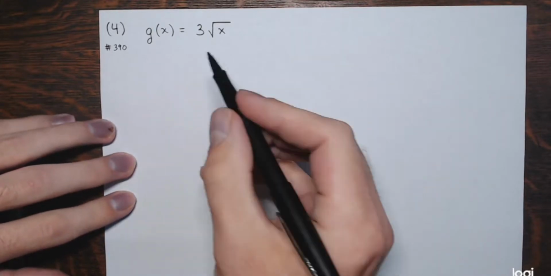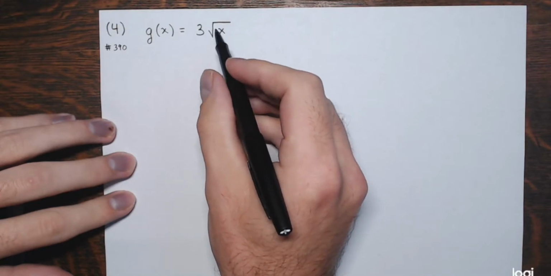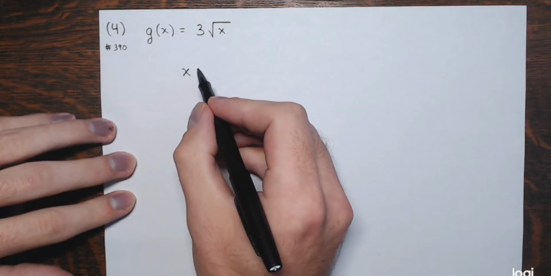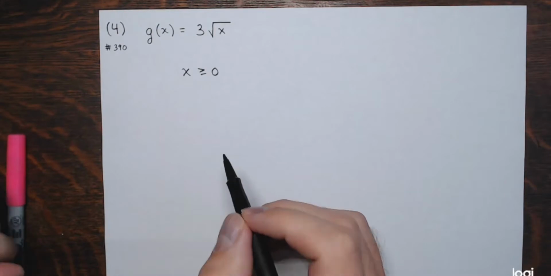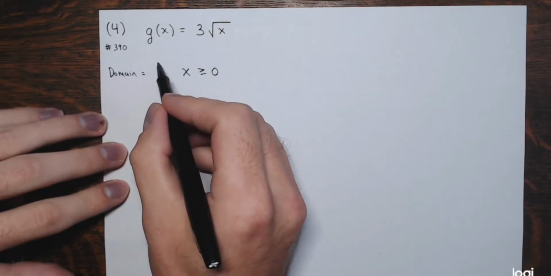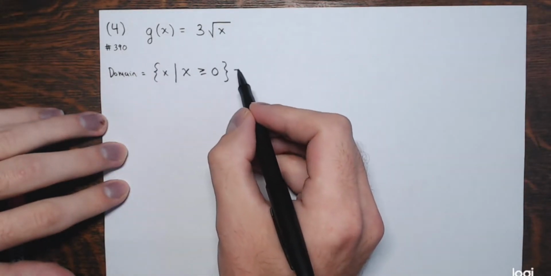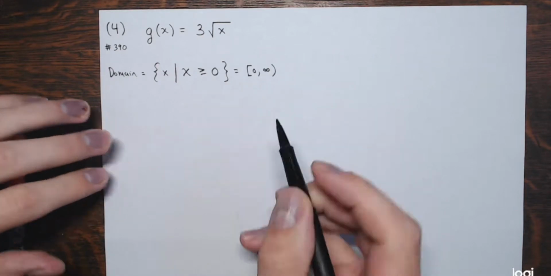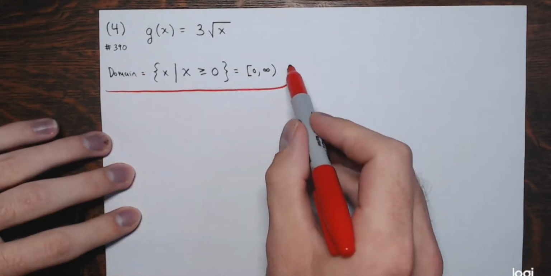All right, so let's see. Now the domain is no problem. Again, just look inside an even root, the square root here. This radicand x can't be negative, so x has to be greater than or equal to 0, and that's it. That's already solved for. So the domain of this function is all x such that x is greater than or equal to 0. Or, again, the bracket around 0 to infinity, if you're putting it in interval notation. So there's your domain.